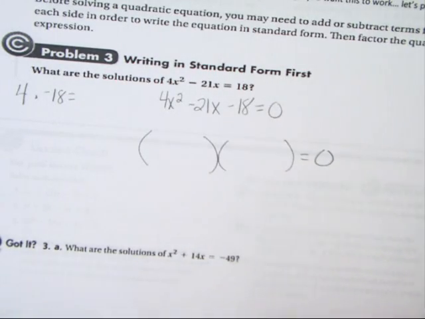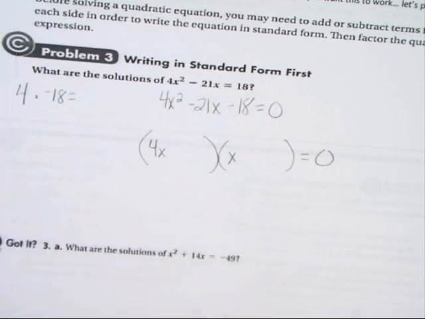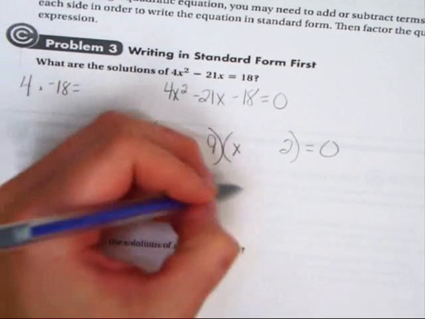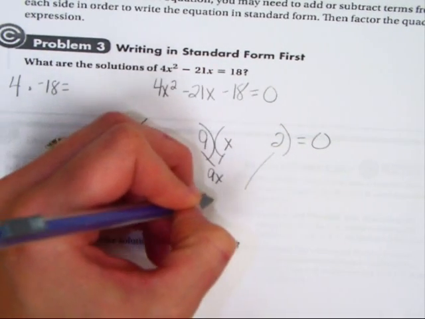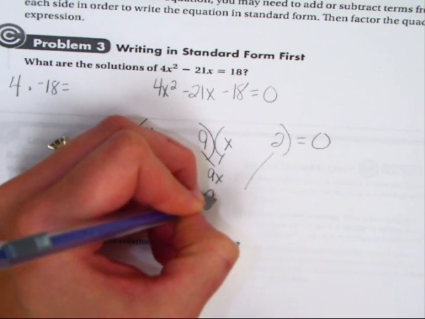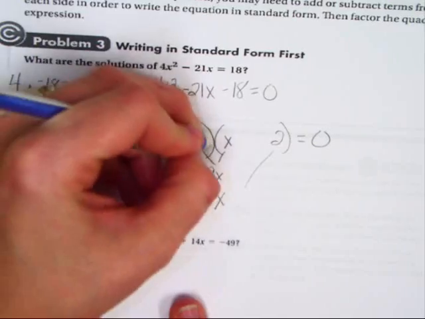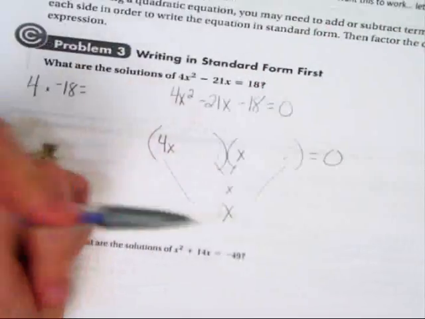Alright, 4x squared, let's break it down. I'm going to try 4x and x. Now 18, you can try 6 and 3 or 9 and 2. Let's try 9 and 2 and see how we do. 9 times x is 9x. 4 times 2 is 8x. I am not going to get to 21 from that. Let me try 3 and 6 for 18 instead.